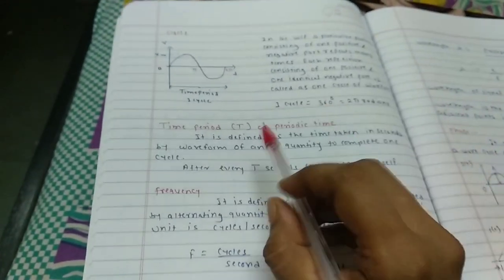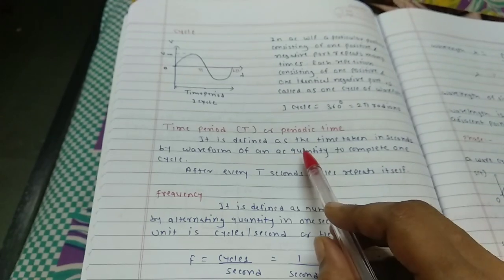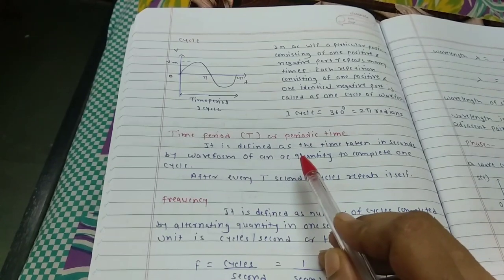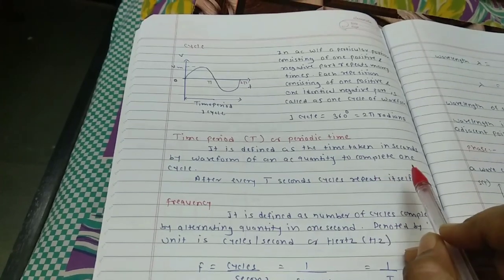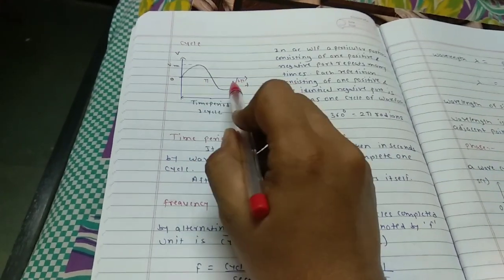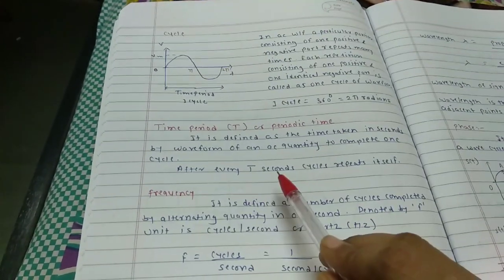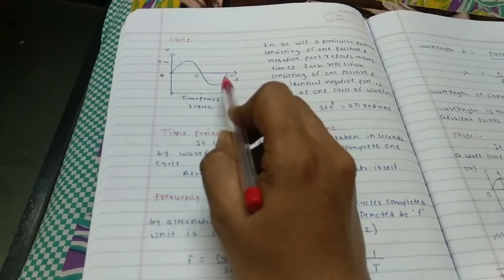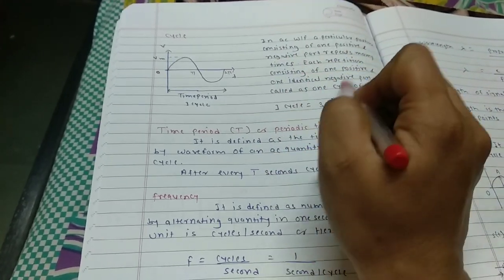Let's see another term, time period T, or periodic time. Once you understand the concept of cycle, it is very easy to understand the time period. It is defined as the time taken in seconds by a waveform of an AC quantity to complete one cycle. After every T seconds, the cycle repeats itself. Suppose the time is T seconds, then after T seconds this cycle again repeats itself.